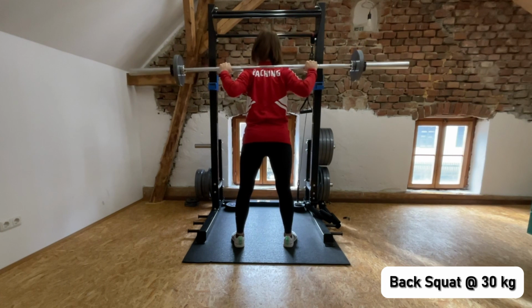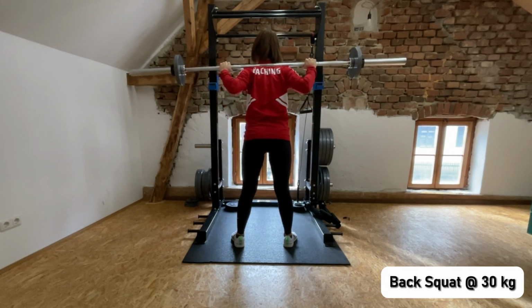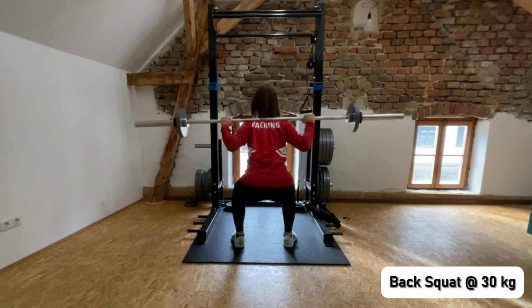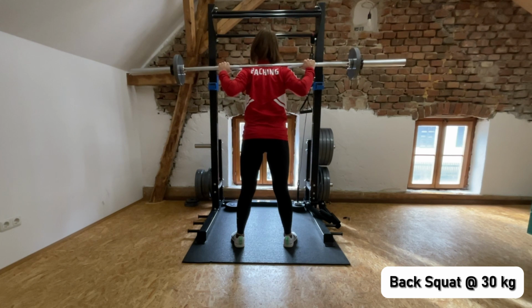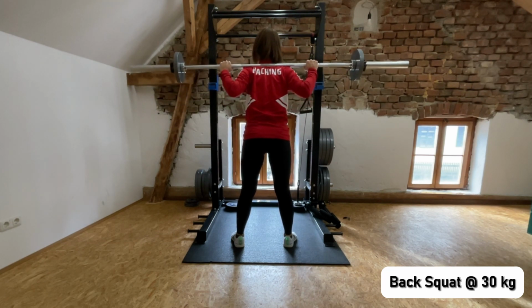To solve this problem, I advised Stephanie to pull her shoulder blades together and also to pull down on the bar, attempting to bend it across the back. Although not completely resolving the problem, it is very obvious that this created a much more stable movement pattern, which will certainly become better with some more practice over time.